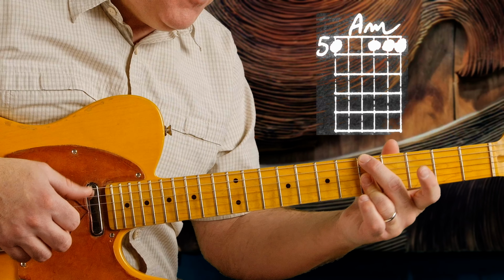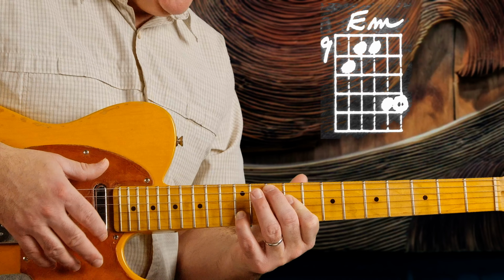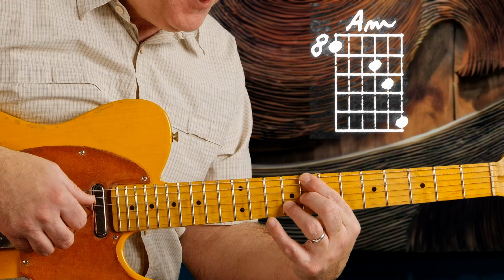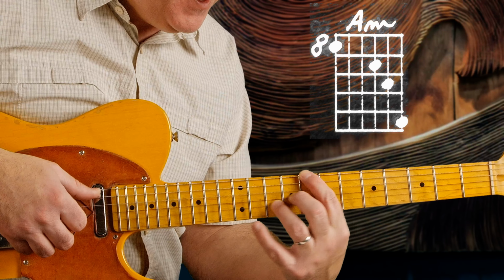Position number 9, E minor. A minor, let's take a look at that again. Position number 8, one more time. We've got the flat 3, 5, root, and then 5 on the top. What a great, surprisingly great and simple voicing though.